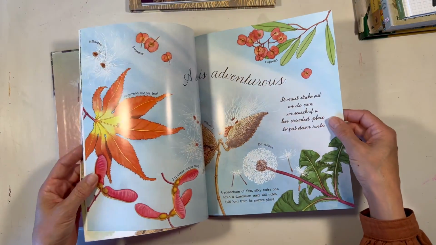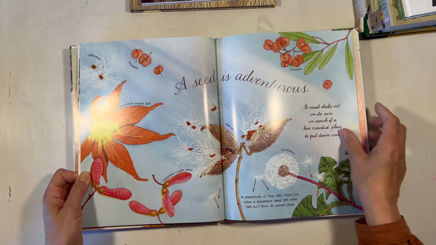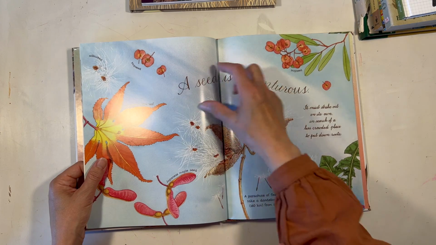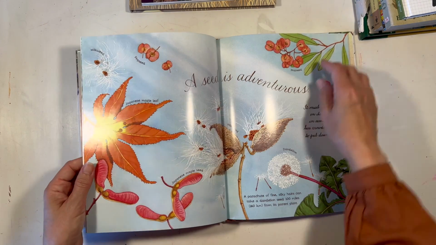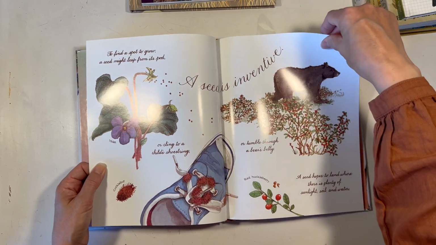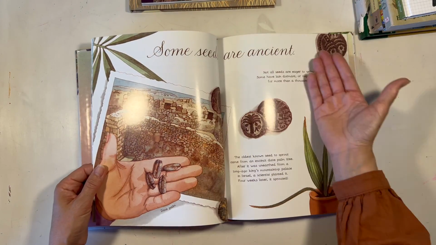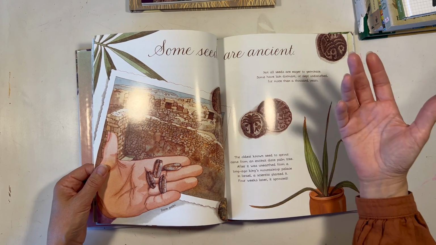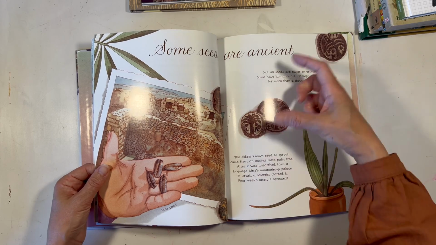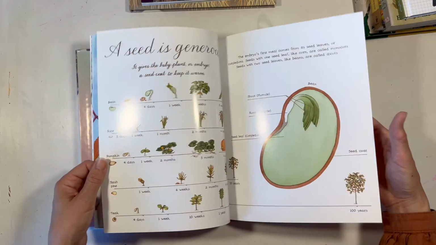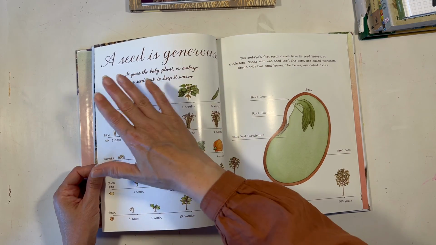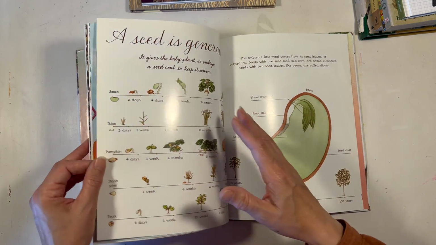So what's kind of neat about the way that this book is written is that you could read it for really, really young children and just read the part that's in a larger font. A seed is adventurous, and then you have a seed is inventive. You could just go through and read those, and then if you have older children, you could go and read the remainder of what's on each page. And so I'm thinking, if you have a 3 or 4-year-old, it might be just enough to read the main parts of each of the pages.